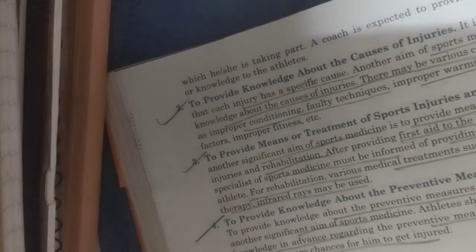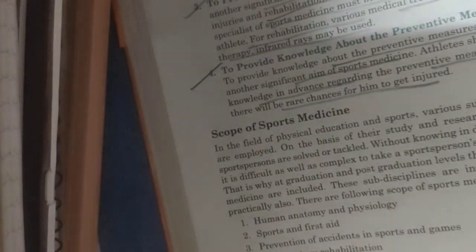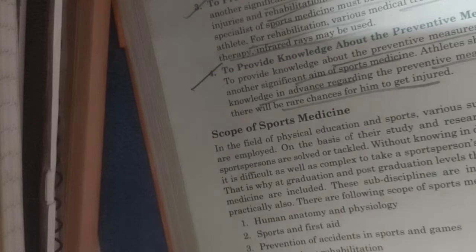And then there are various treatments for rehabilitation such as hydrotherapy, electrotherapy and infrared rays. And lastly, to provide knowledge about the preventive measures too, so that in future the athlete knows how to prevent such injuries, so that they rarely have to get injured. If you know the proper techniques and what to do in order to not get injured, then you won't get injured. There will be rare chances.